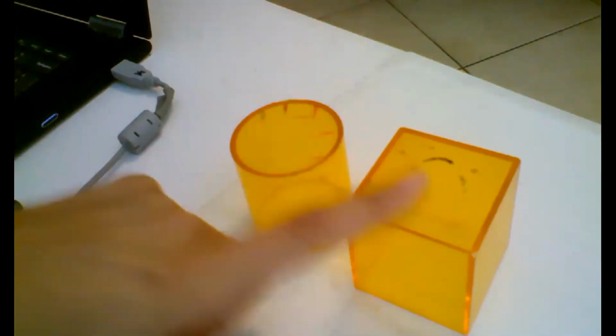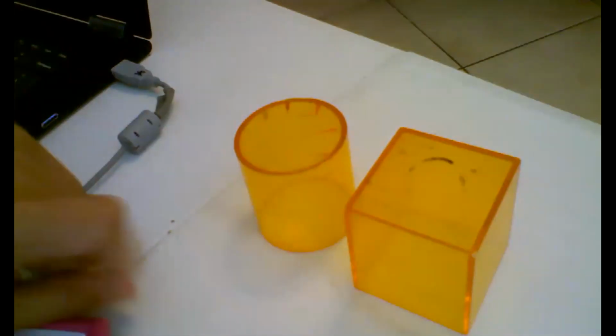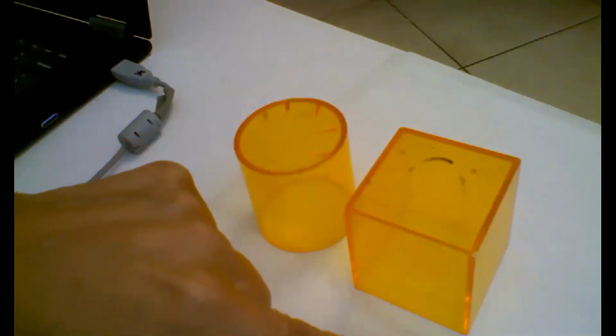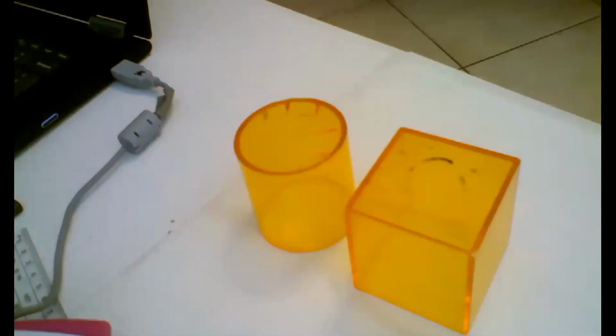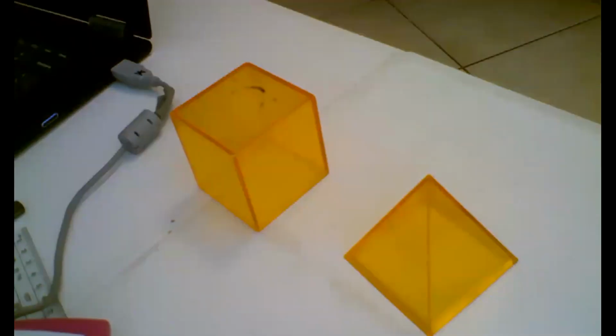Again, we already know that this is base area times height for a cylinder, base area times height for a prism. The base here would be a square, the base here would be a circle. So you do the area of the circle times the height, area of the square and times the height. Now we're going to relate this to pyramids and cones. Let's start with the pyramid. This is a square pyramid.